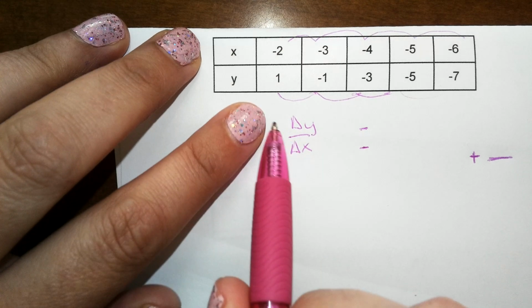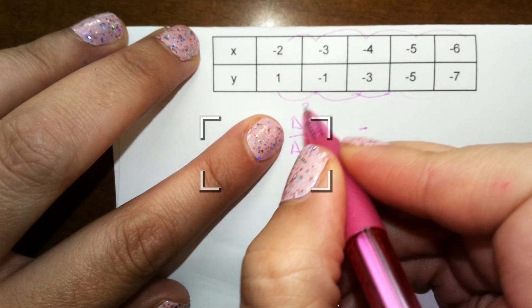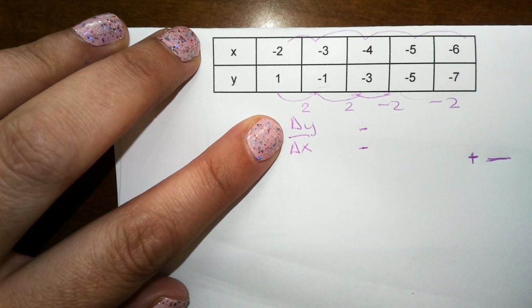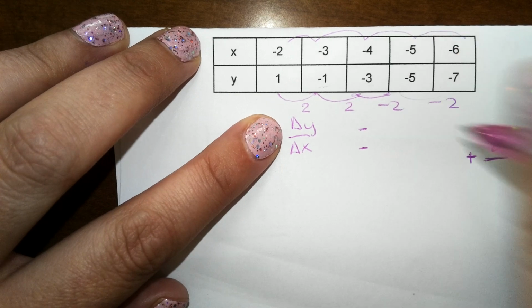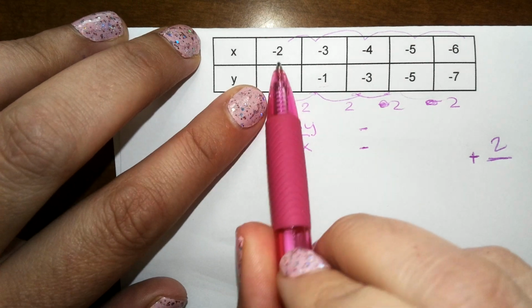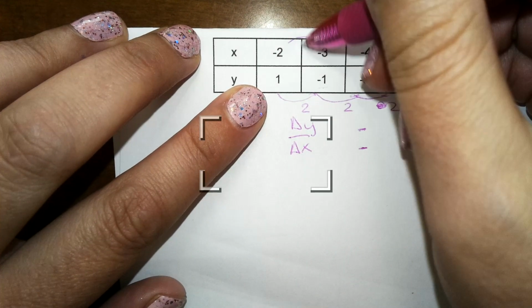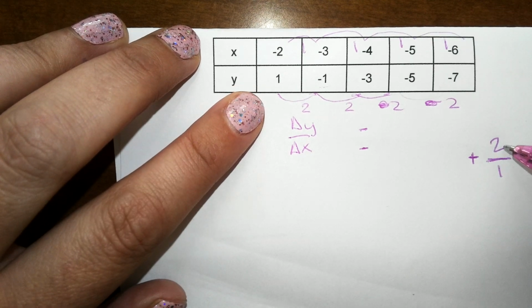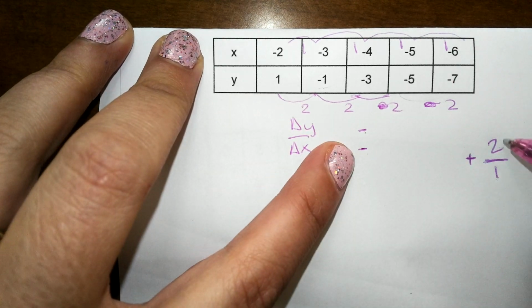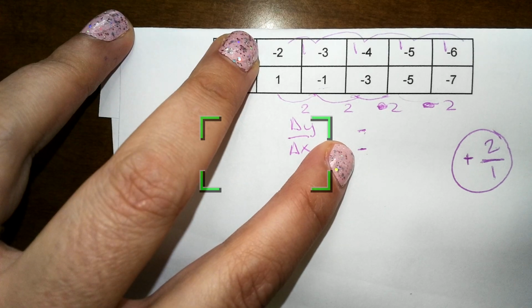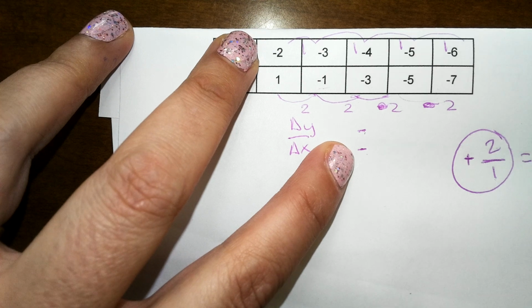So if I look at the change in y, going from 1 to -1, I'm dropping 2. -1 to -3, I'm dropping 2. So our top number is 2. Let me get rid of these. Okay, on the x, -2 to -3, we're going down 1. The change in our y values is 2. The change in the x values is 1. Remember, it was down and down, so we had to change that into a positive. So you can either leave it as positive 2 over 1 or just 2.